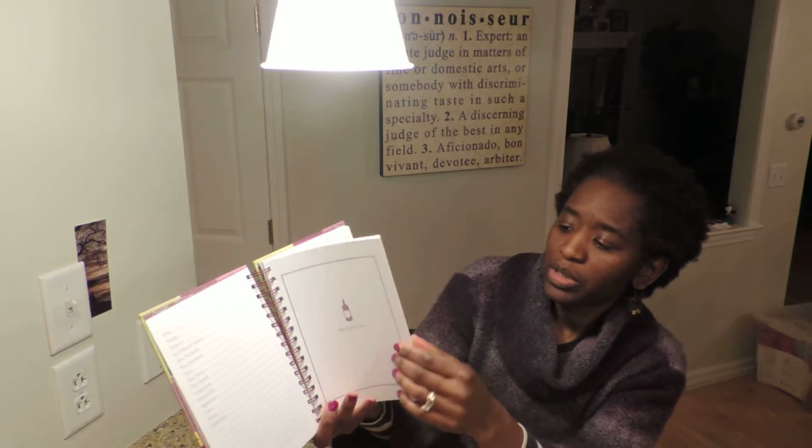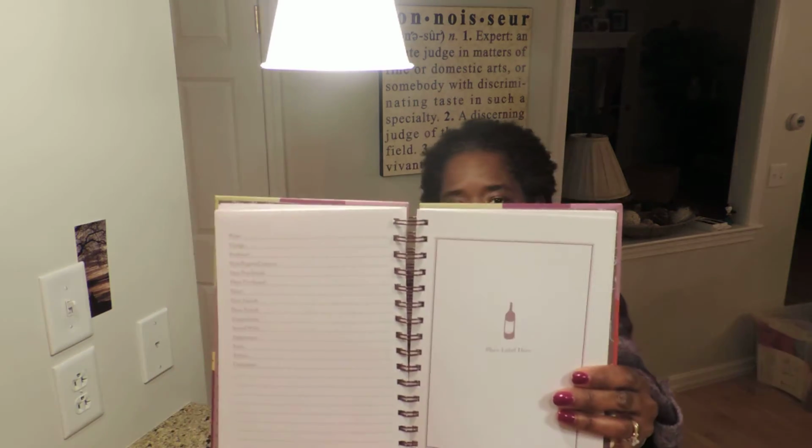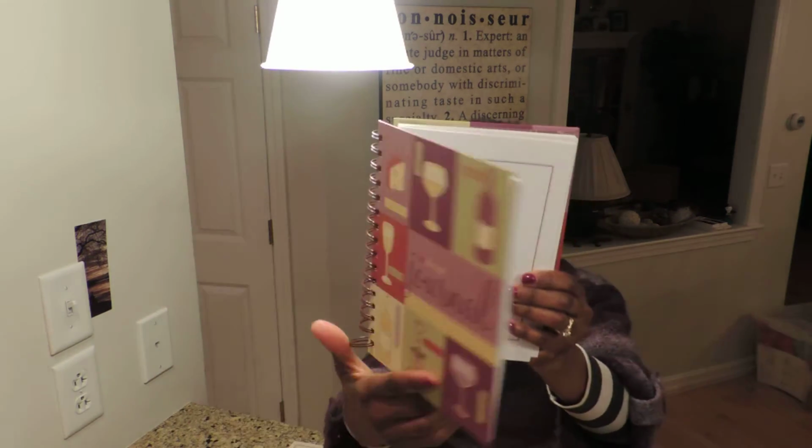And then here you would place a label of your wine bottles. That's pretty cool. And it looks like it's pretty much the same throughout. And that's the wine journal.